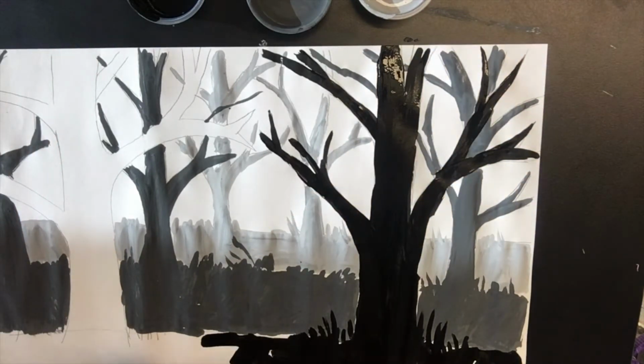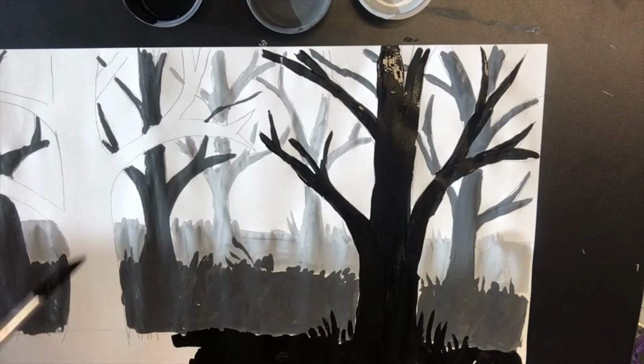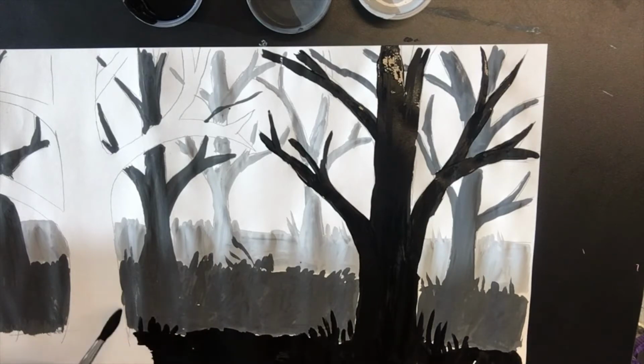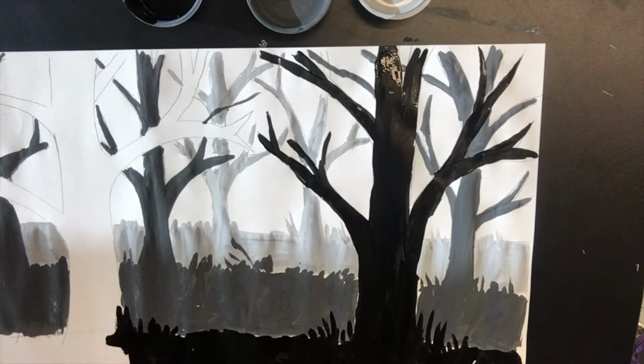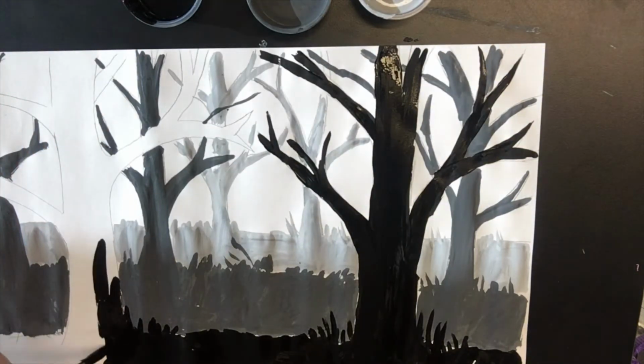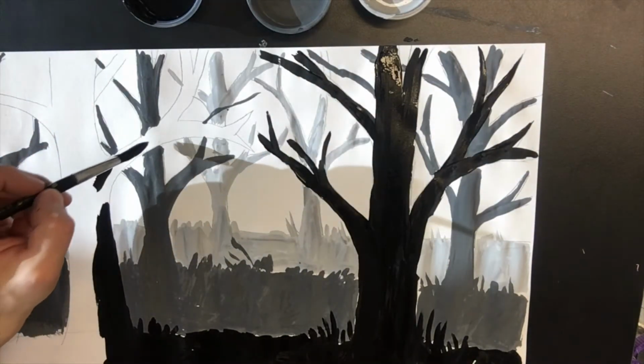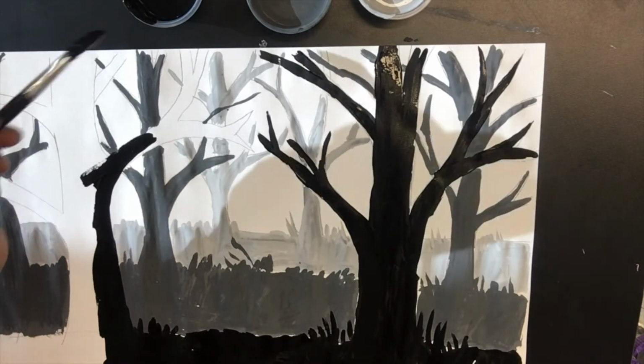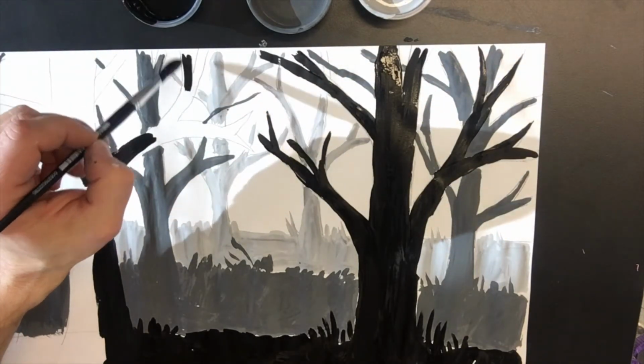So just adding more black, coming along the bottom. Not really using any water. I only use the water with this project to clean off my brush. I don't need to mix water in with the paint. So in that way, this tempera paint, which is what we're using, I should have said that earlier, is different than watercolor because you don't need to use water very often. You can just use the paint. So it's a different experience. I think it's really fun.